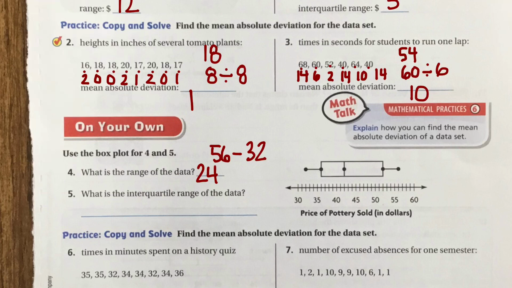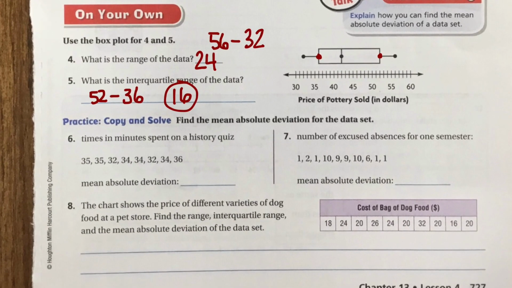Now my interquartile range is my upper and lower quartile. So that would be maybe 52 and 36. Okay, do 52 minus 36. 16. So my interquartile range is 16. Okay, those are fairly easy. You've been subtracting 1.